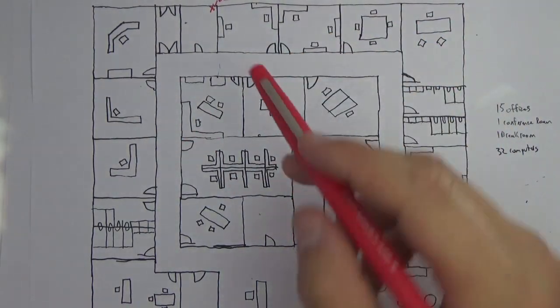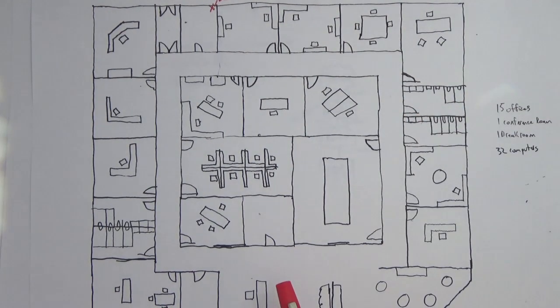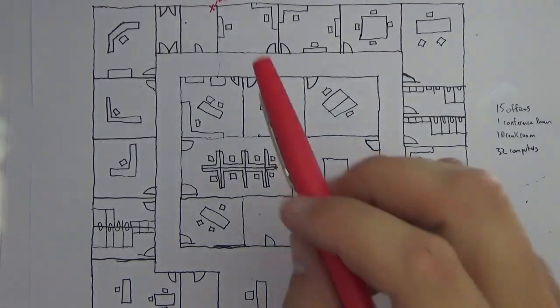Now, when we pop up through the floor, we're going to want to pop up fairly close to a wall so that we can get that wire into a cable track and get it into a box on the wall. Now, let's talk about an individual office.